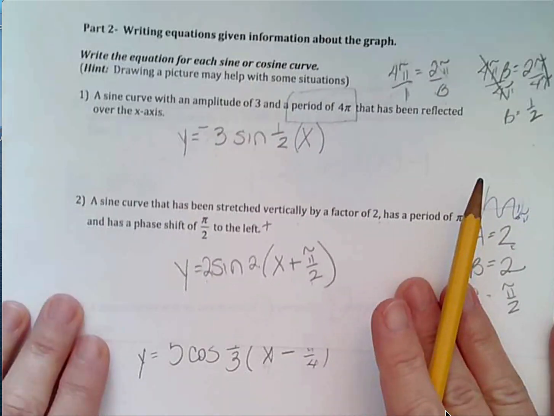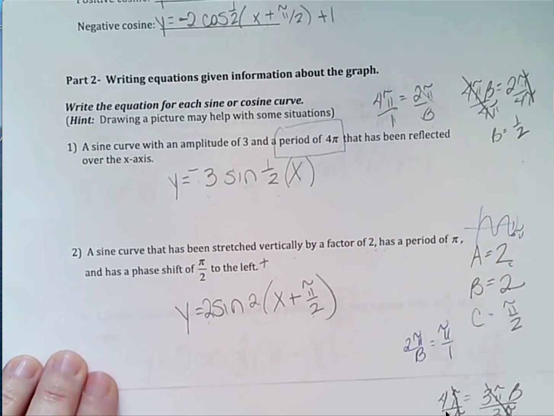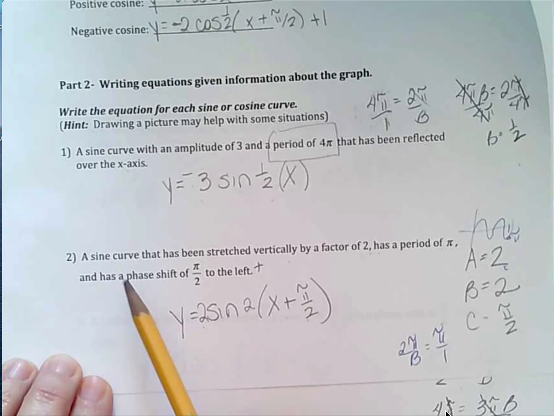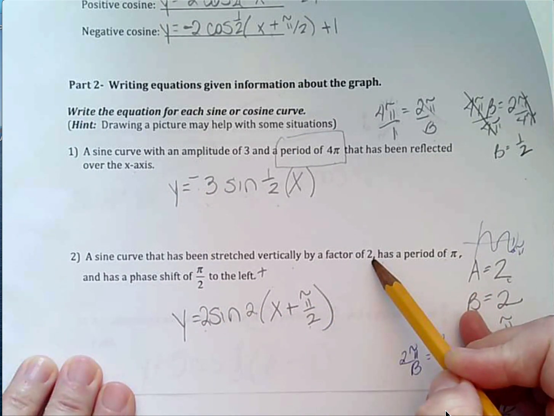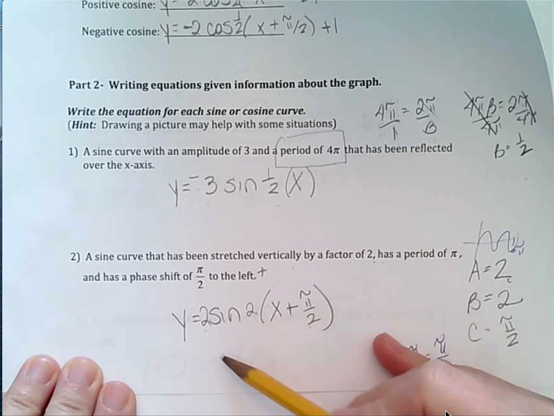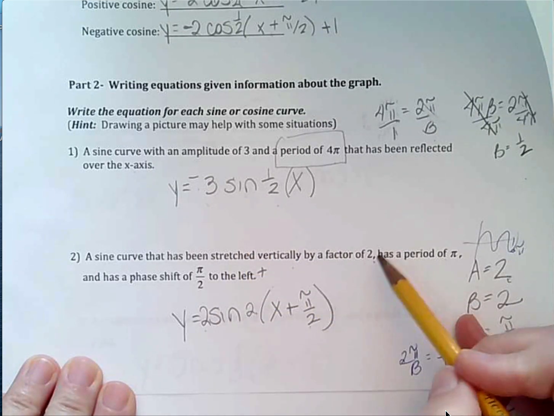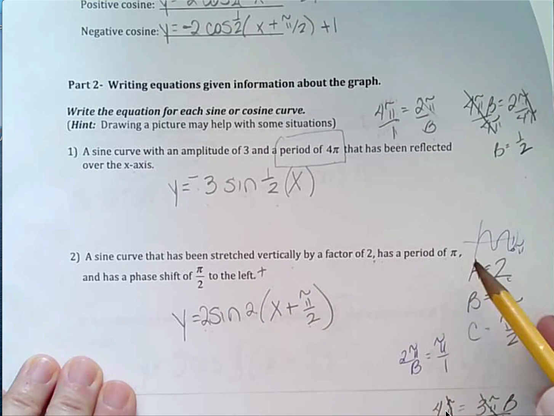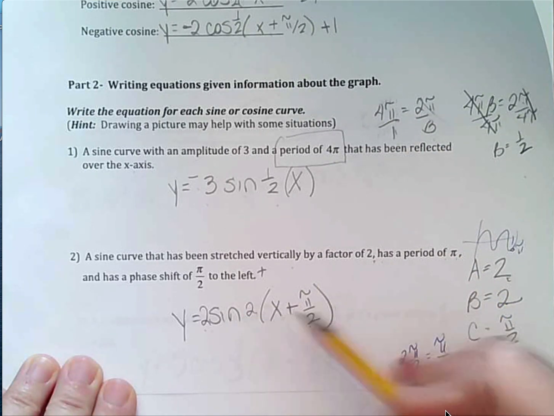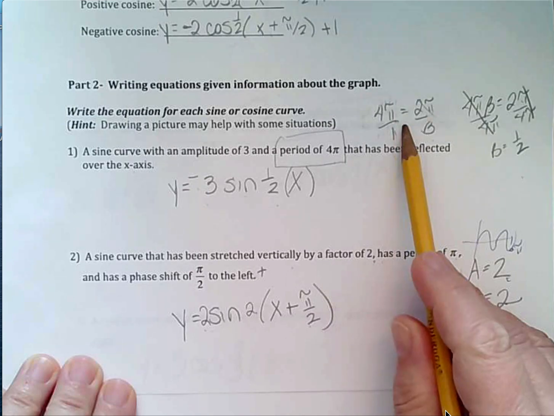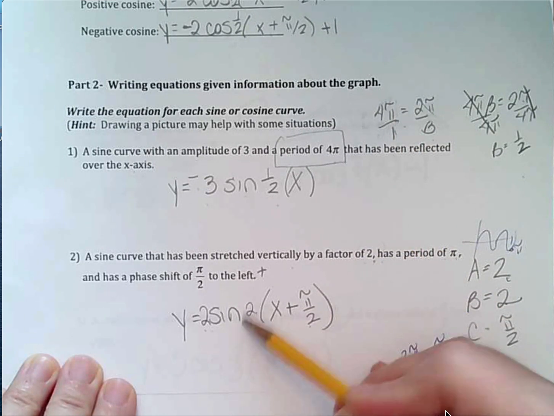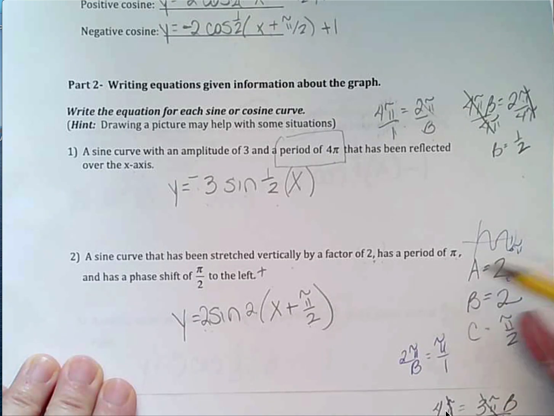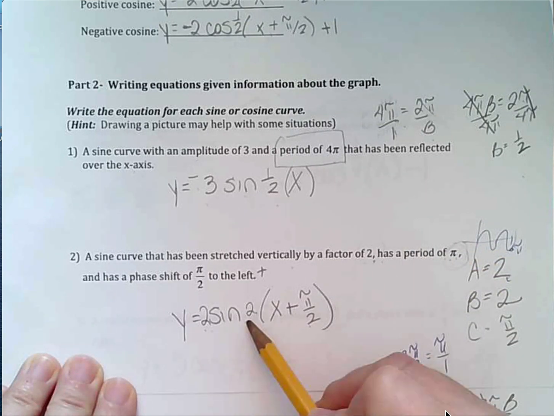Number 2 is the sine curve that has been vertically stretched by a scale factor. That means times. That's not that crazy, right? So vertical times 2, so times 2 in front. Period of pi, so I'm going to see 2 whole curves. You can also use this little formula, but that means you're going to see 2 whole curves in 2 pi, so that's going to give me 2. Or pi rather. I'm sorry, it's going to give me 2 here.